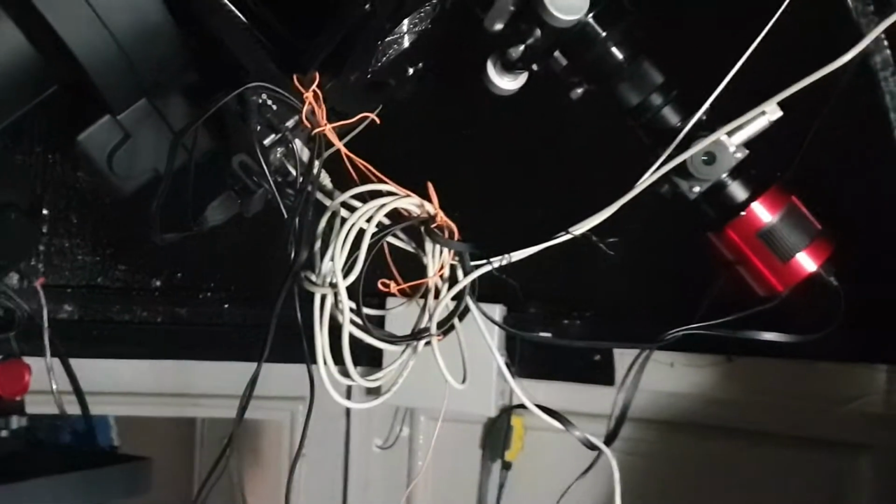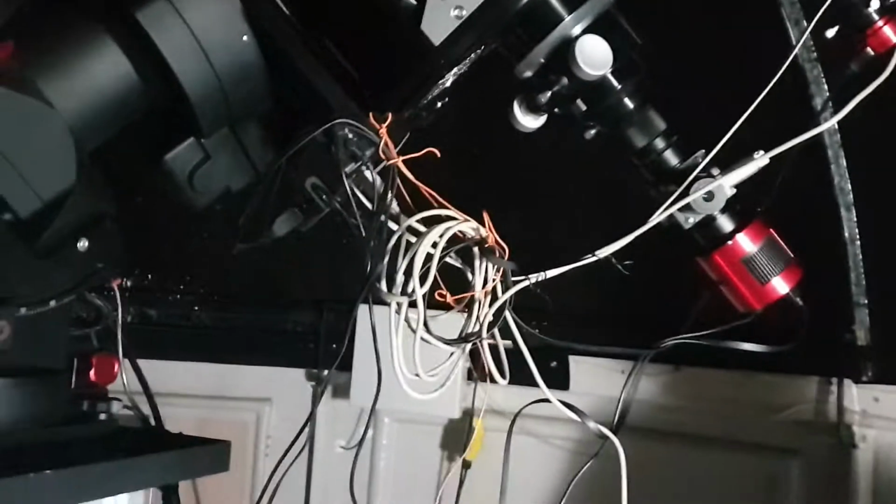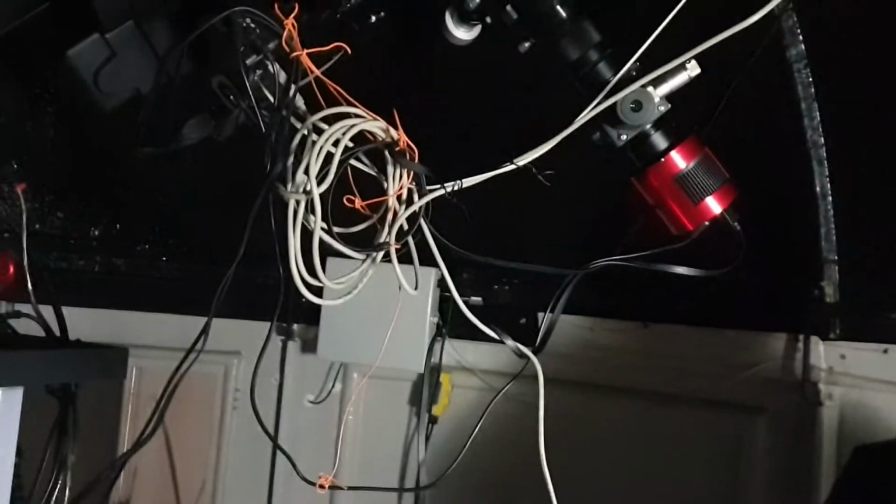Actually, you've got some high quality wiring here, I see. Oh yes, mate. Isn't it? I mean, this is a piece of artistic work. This is what us technical people call scientific wiring.